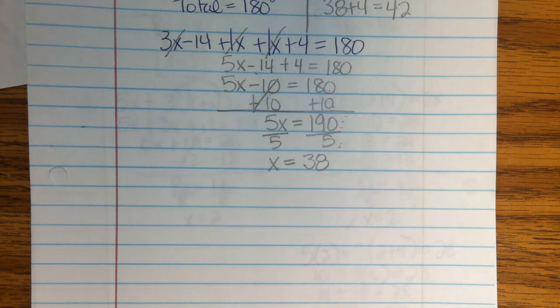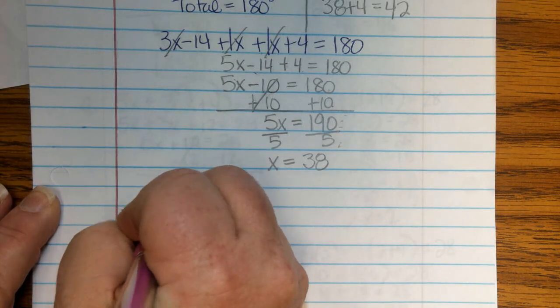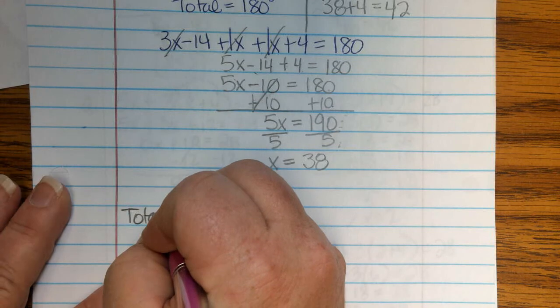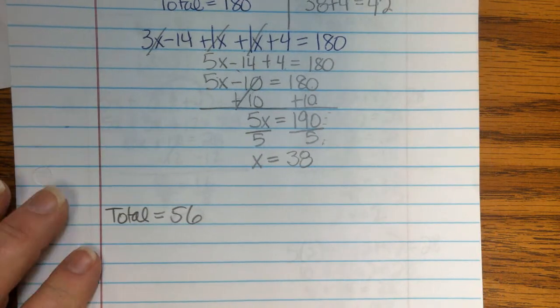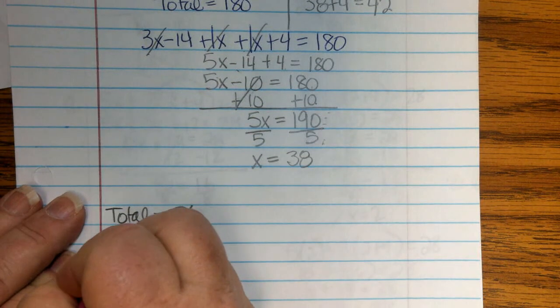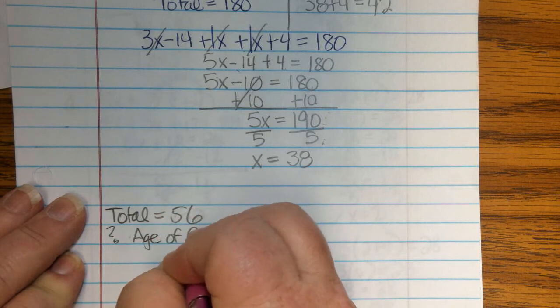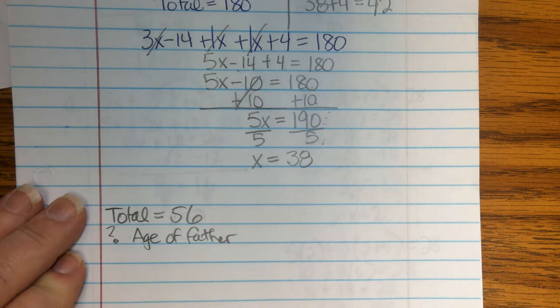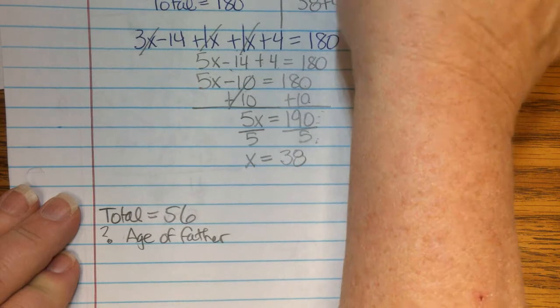So what is the total of their ages? That's something we already know, right? All right, so the total is equal to 56. What was our question that we needed to come up with? So, question is age of father. Okay? You could write that any way you want. What did they tell us about what's going on here?